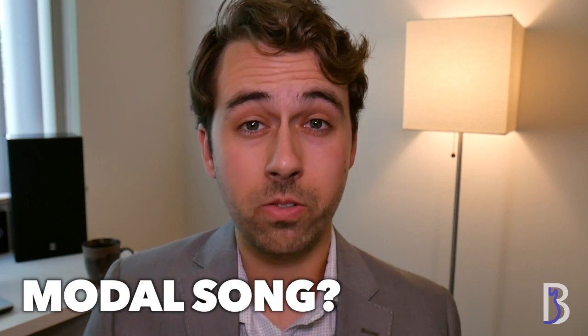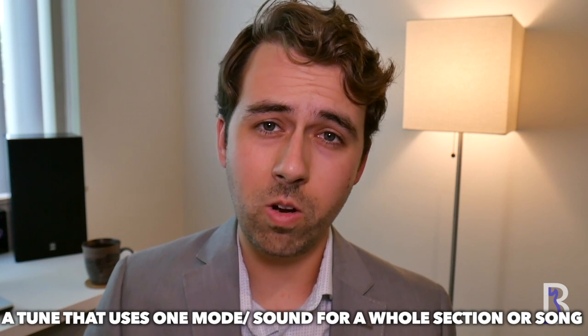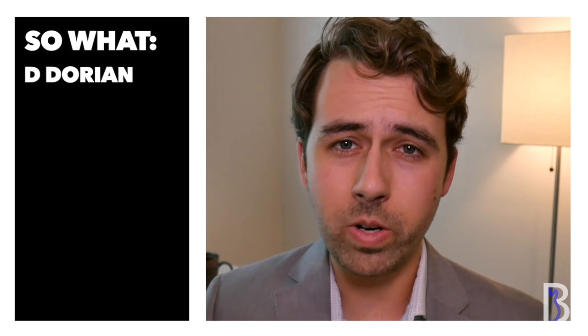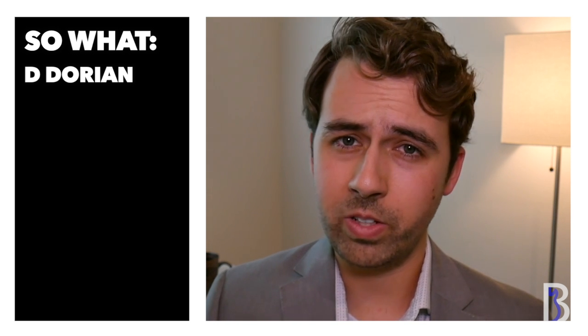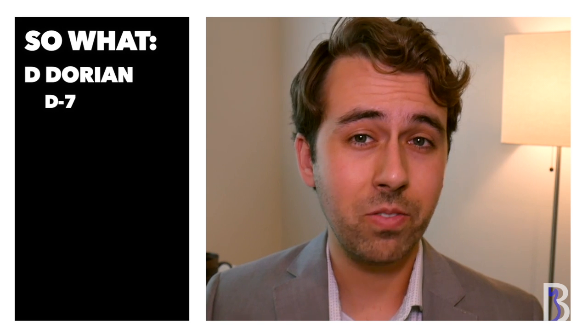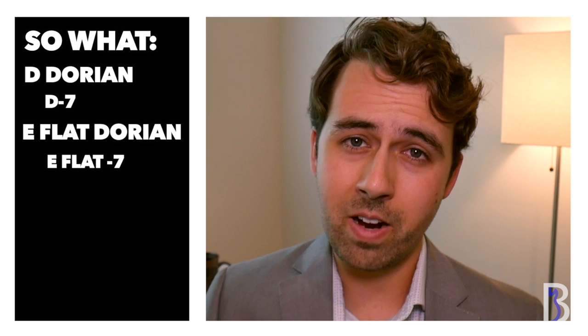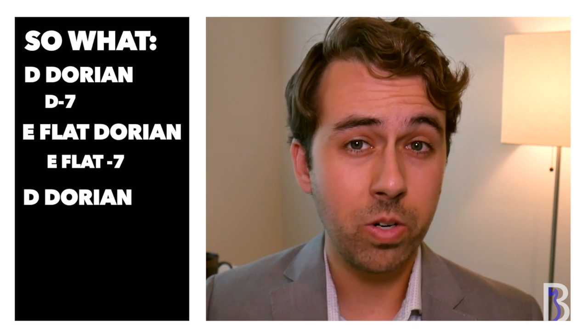So what is a modal song? Well, simply put, it's a tune that uses one mode for either a whole section or a whole tune. For example, in Miles Davis's famous composition So What, the A sections are all based on the D Dorian sound, or more specifically, D minor 7. Then the B sections go up a half step to E flat minor 7, or E flat Dorian, and then it goes back down to D minor 7, or D Dorian.